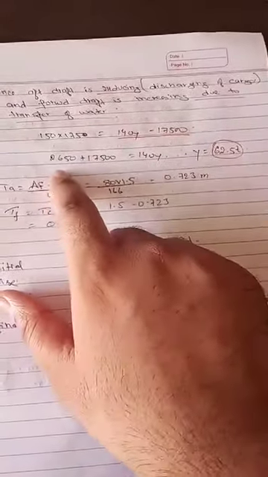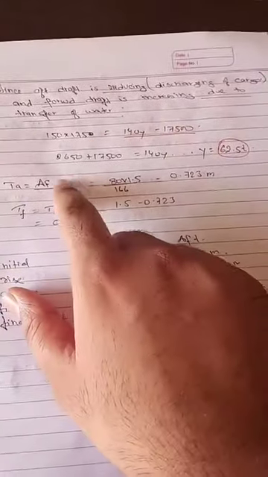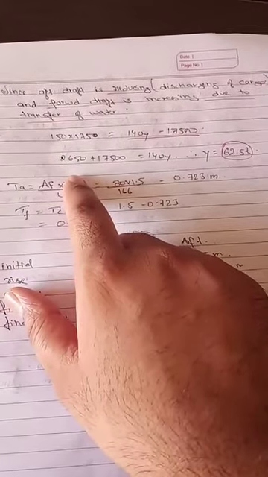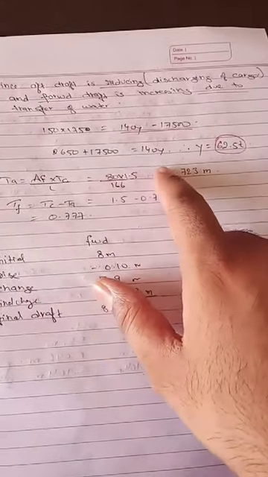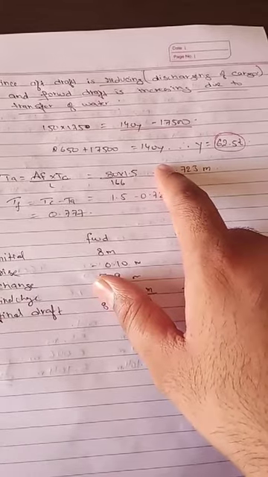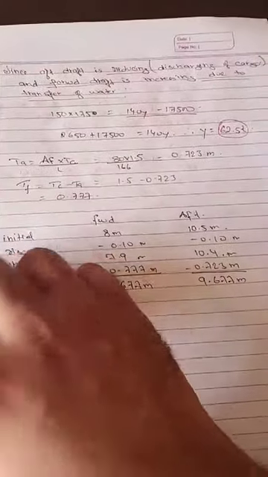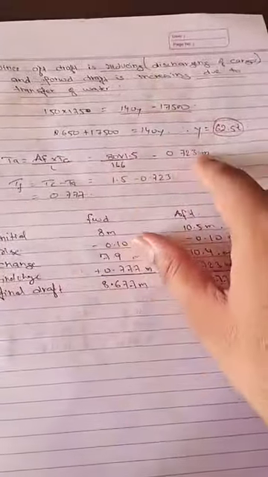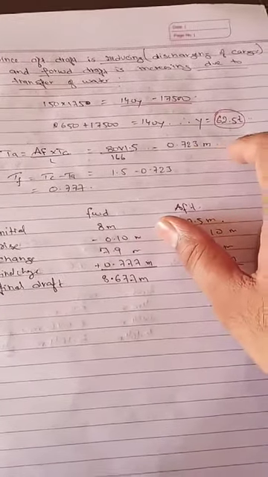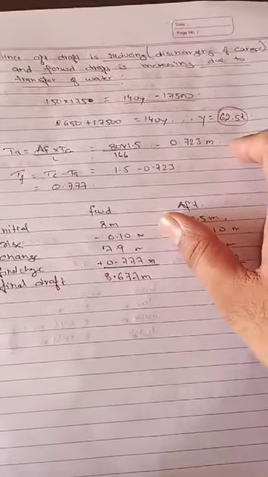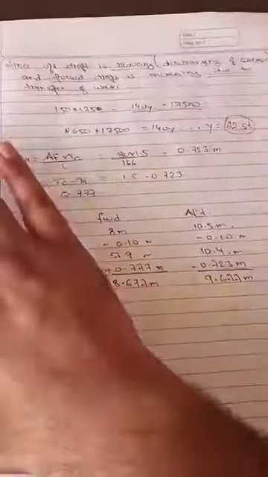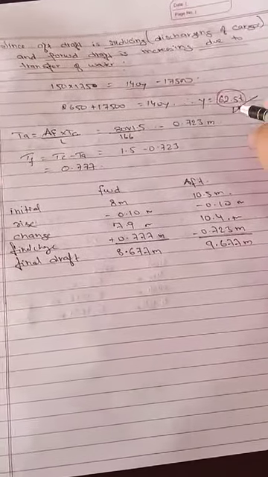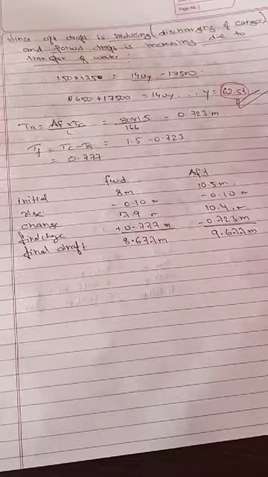After multiplication we get this value, that is 2650 plus 17500 is equal to 140 Y. So from this we get the value of Y, that is Y is equal to 62.5. So 62.5 is the amount of water we are going to transfer. So one part we have solved here, that is the amount of water which we are going to transfer.